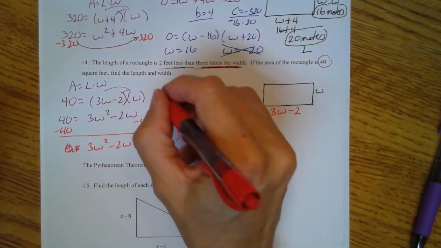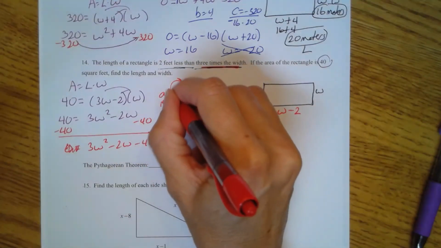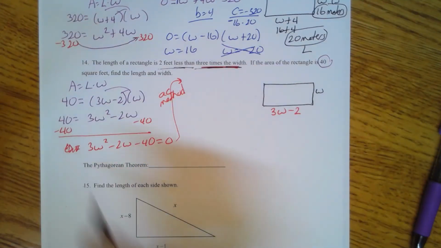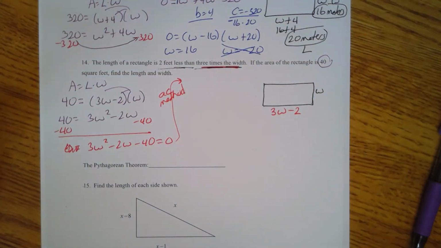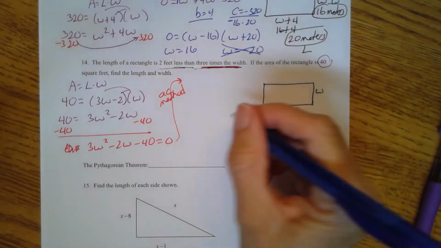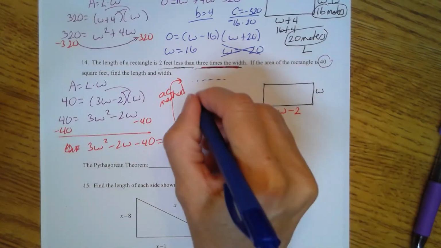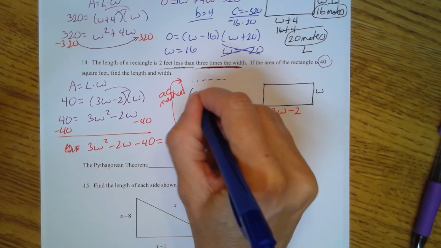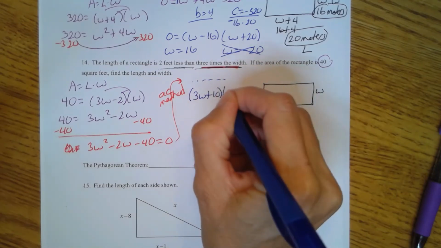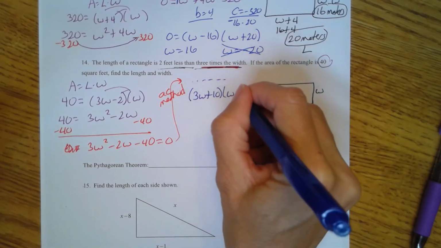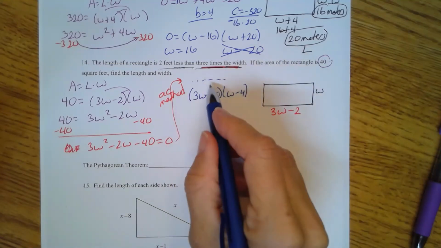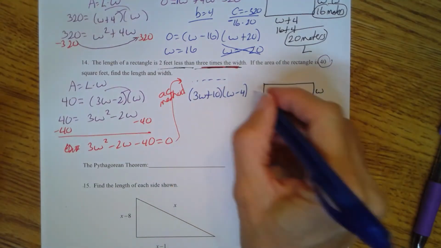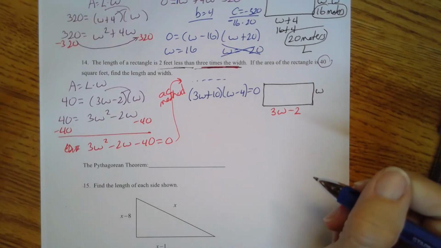Here we have to do the AC method. Why? Because the number in front of the x squared, which is our w squared, is not 1. So you're going to show lots of work that I'm going to give you to the factors, which is 3w plus 10 times w minus 4. So make sure you fill in that work on the AC method and get to those factors, still equaling 0.